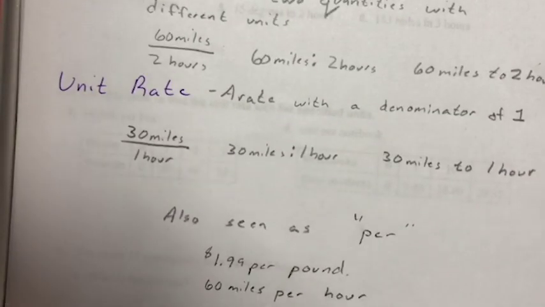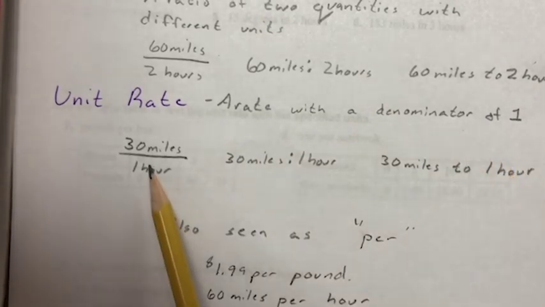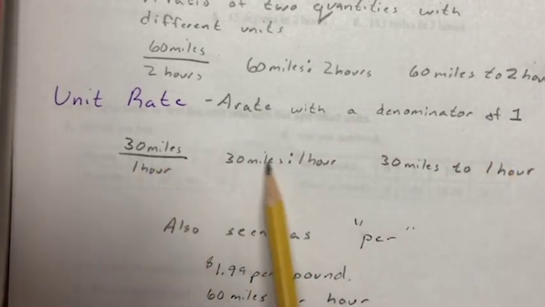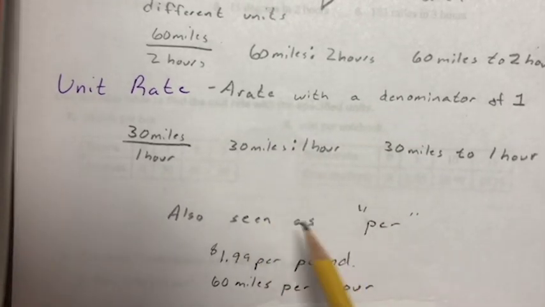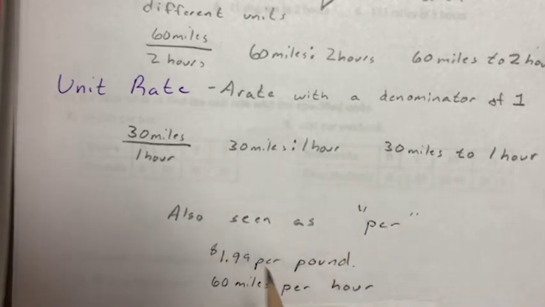A unit rate is basically a rate with a denominator of 1. So 30 miles per 1 hour is the same thing. Most of the time when we write a unit rate, you can write it as 30 miles to 1 hour, but you're used to hearing it as per: $1.99 per pound, or 60 miles per hour, and so forth. Those are unit rates. It's something with a denominator of 1. Nothing too complicated on that.